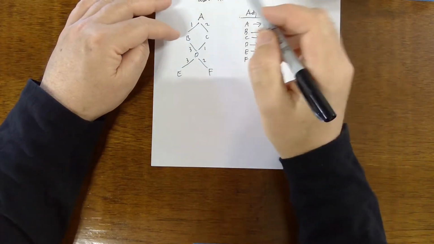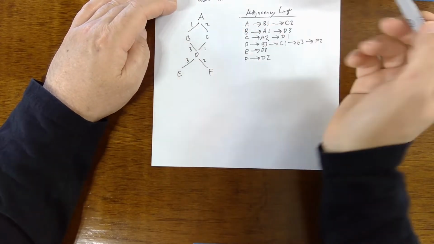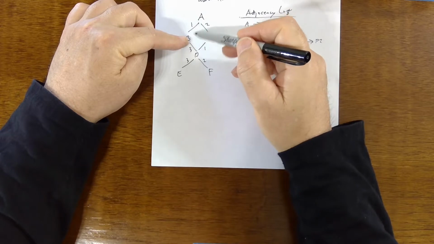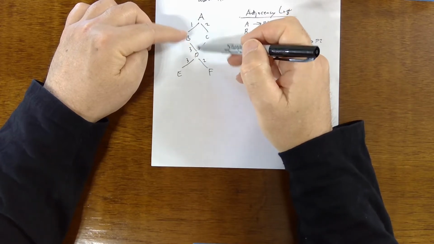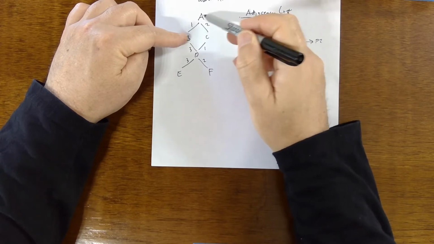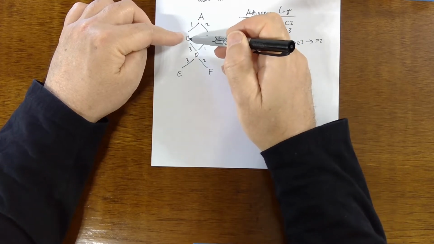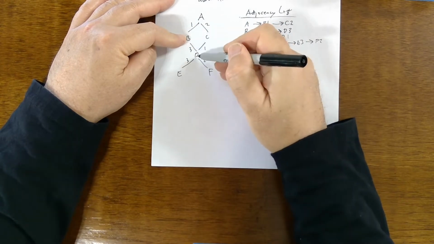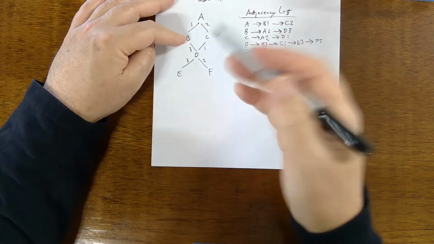So A will wake up and learn about B and C. B will wake up and learn about A and D because he's connected to A and D. But then B will talk to his neighbor A and tell him about D. So A will find out about D via his neighbor B. And then A will store this final destination D in his forwarding table, okay? And it kind of goes like that.